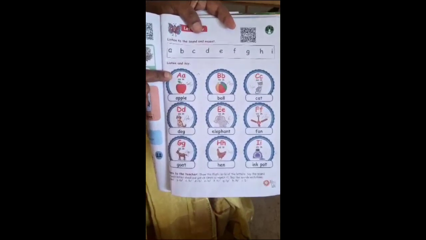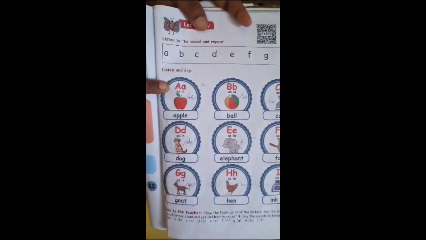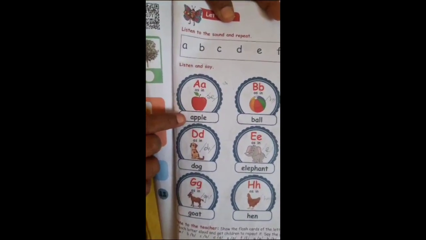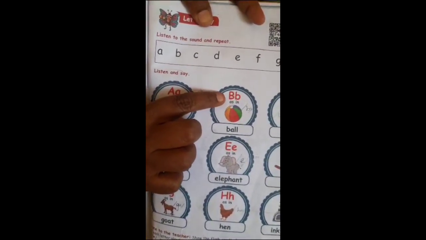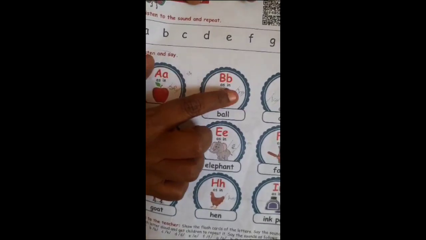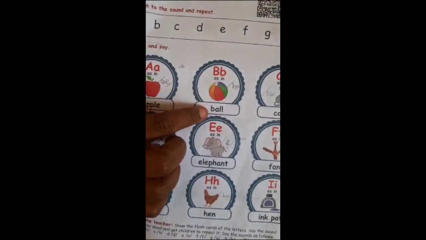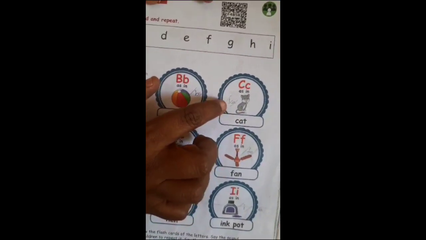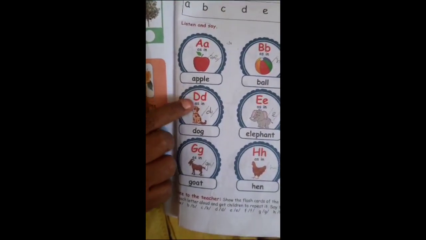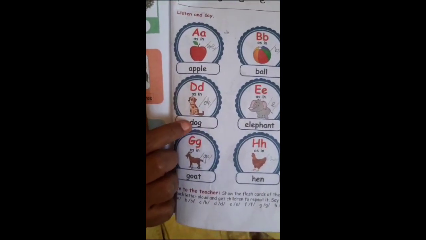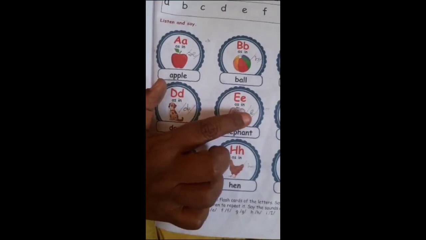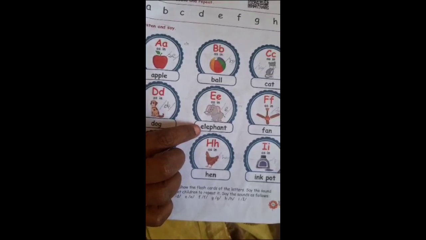Let us practice A, alphabet A. The sound is A, as in apple. Letter B, sound is B, as in ball. Letter C, the sound is K, as in cat. Letter D, the sound is D, as in dog. Letter E, the sound is Y, as in elephant.